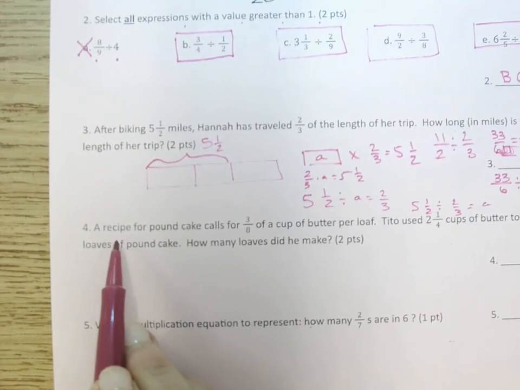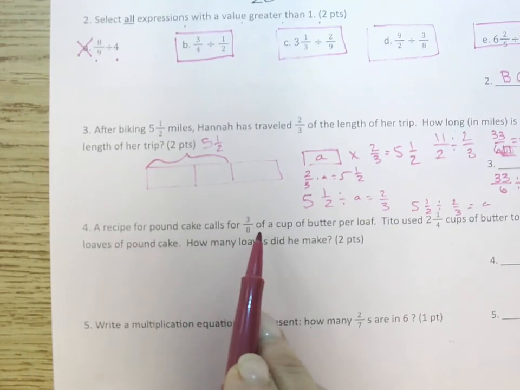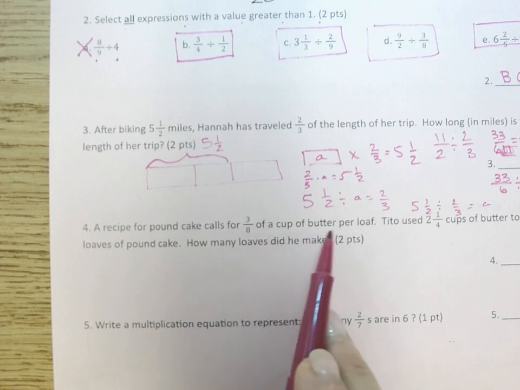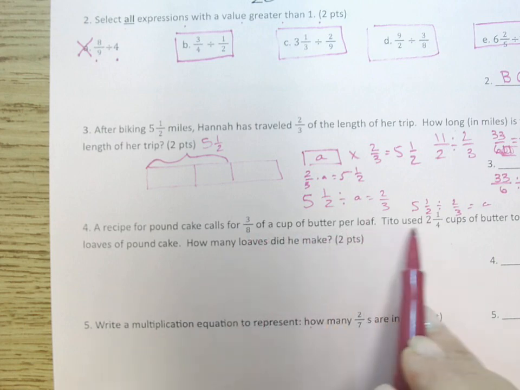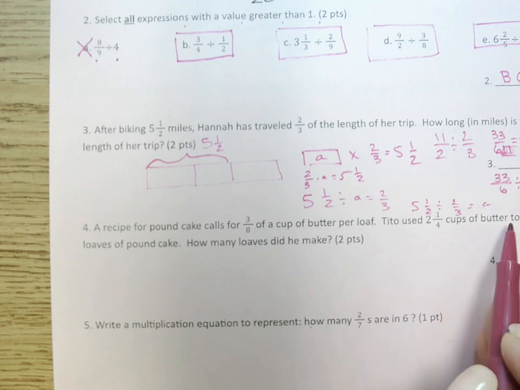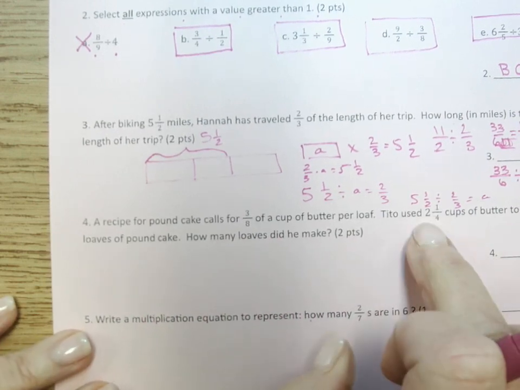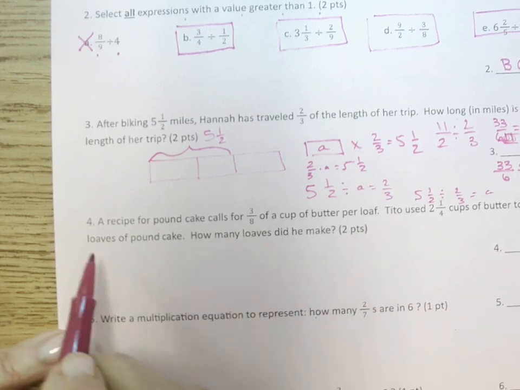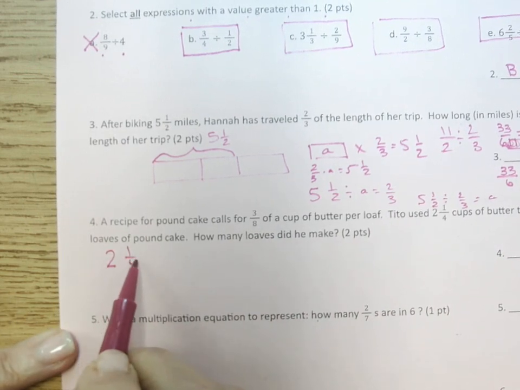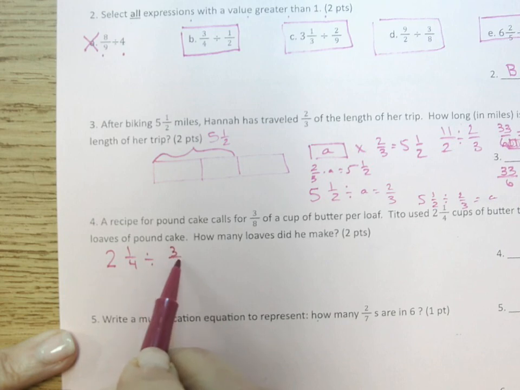A recipe per pound cake calls for 3/8 of a cup of butter per loaf. Tito used 2 1/4 cups of butter to make multiple loaves. How many loaves did he make? So I'm going to take this butter and divide it by 3/8. So 2 1/4 divided by 3/8.